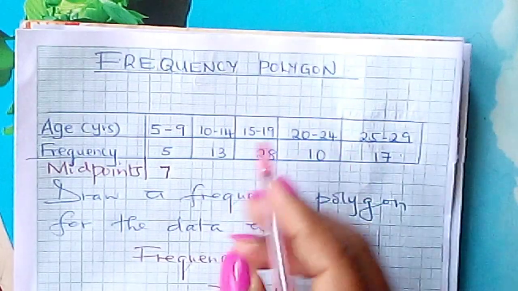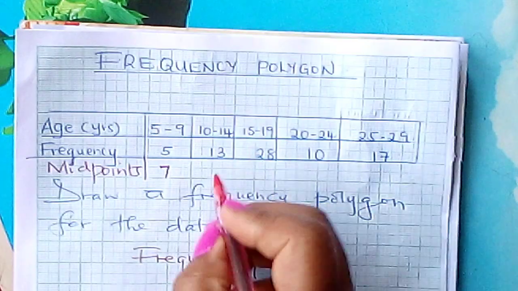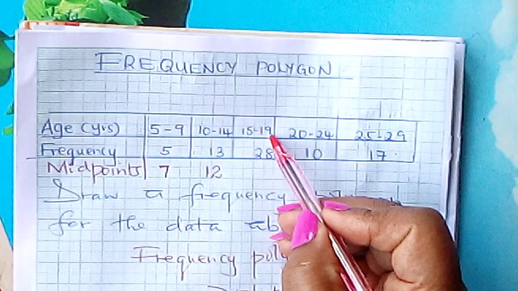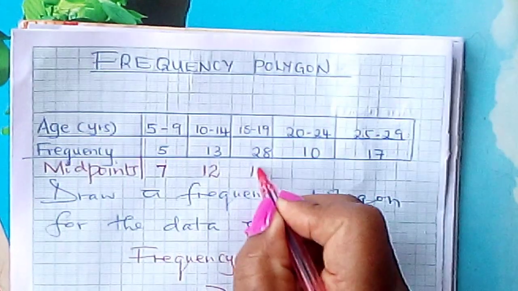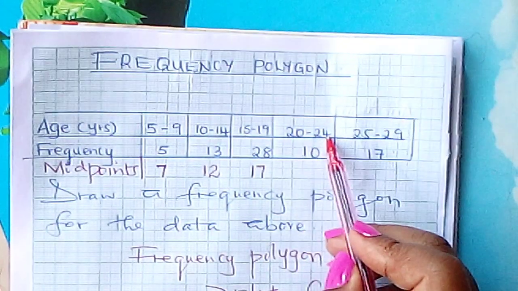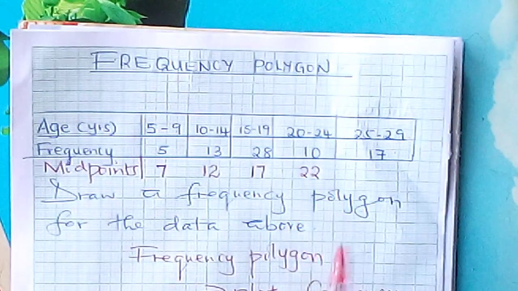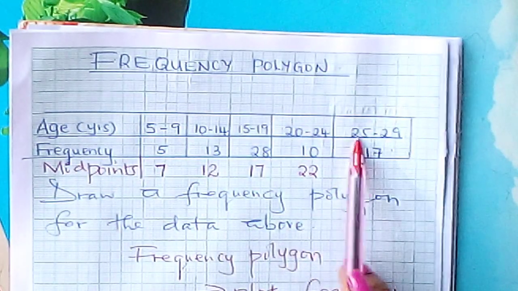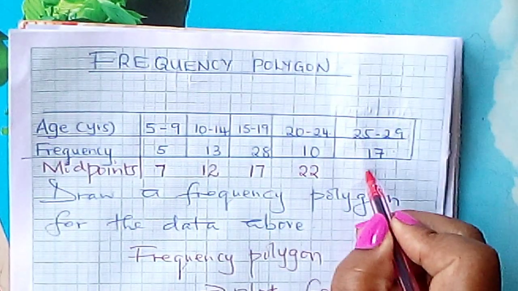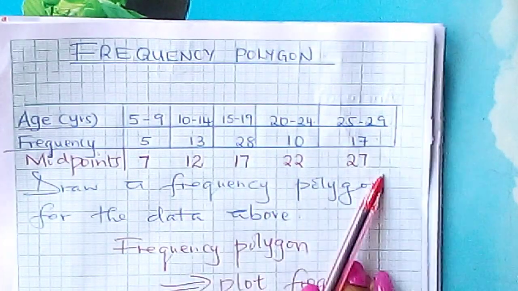7. You come to this class. This plus this, learner, gives you 24 divided by 2, 12. This plus this gives you 34 divided by 2, 17. 20 and 24 gives you 44 divided by 2 gives you 22. And finally, 25 to 29, 25 plus 29 gives you 54, divided by 2 you get 27. These are our midpoints, learner.